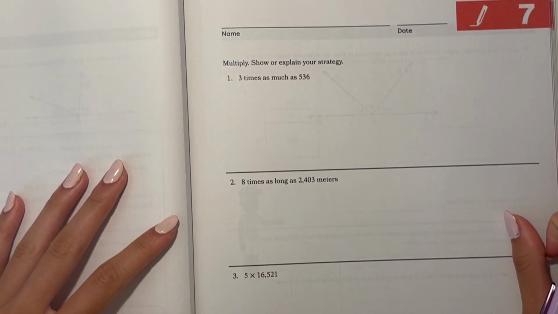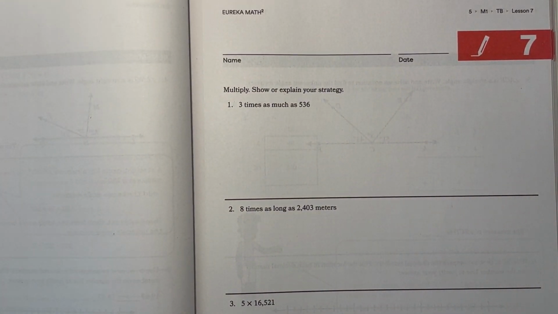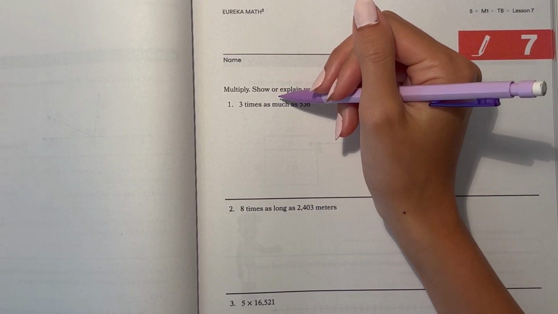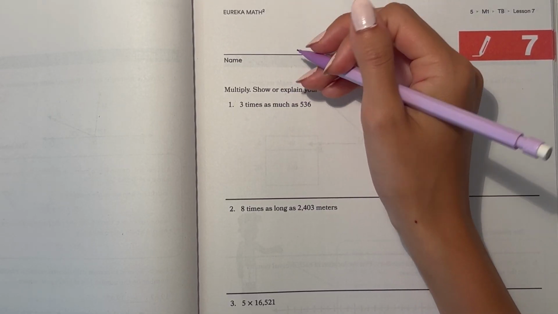Alright, lesson 7. Okay, this is the actual lesson 7, so I'm gonna have our friend here give it a try. Okay, so multiply or show your strategy. Number 1, 3 times as much as 536.